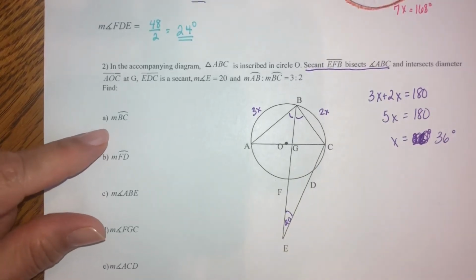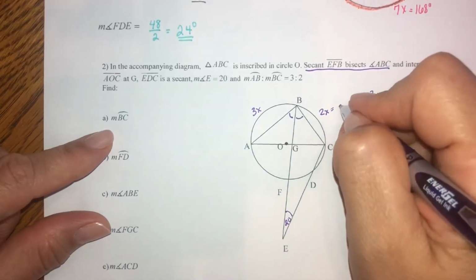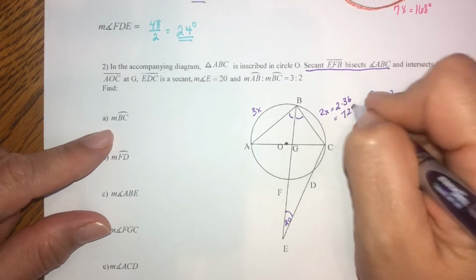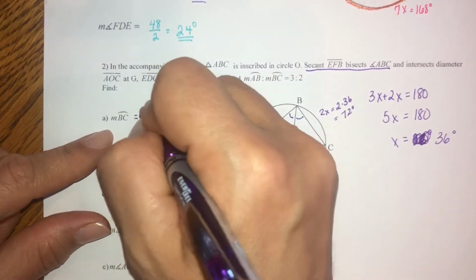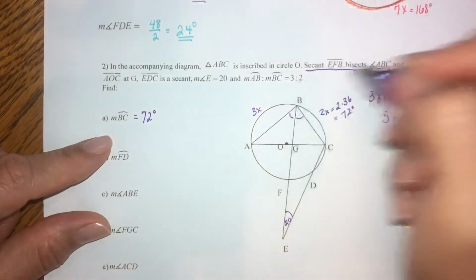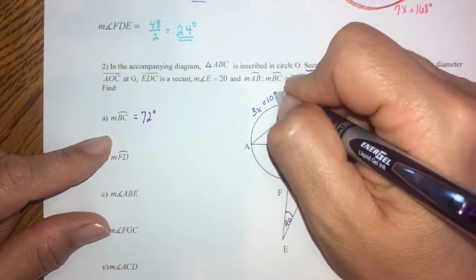All right. So arc BC is 2 times 36. So 2 times 36 is going to get me to a lovely 72 degrees here. While I am at it, I might as well find the arc next to it. So 3 times 36 should have this one turn out to be 108 degrees.